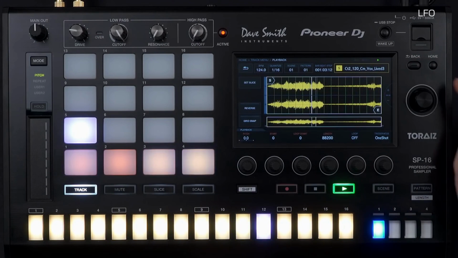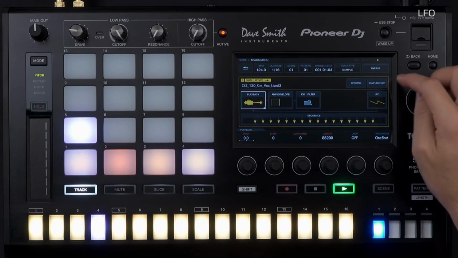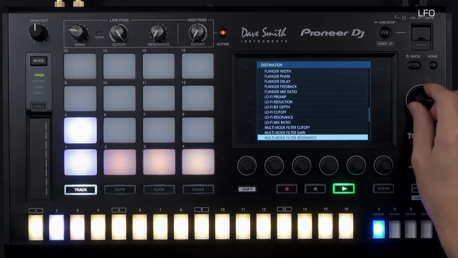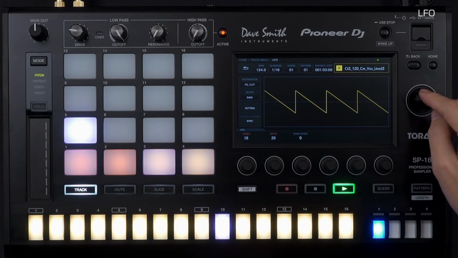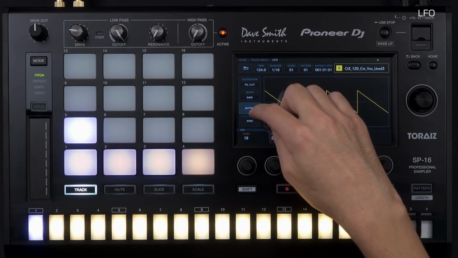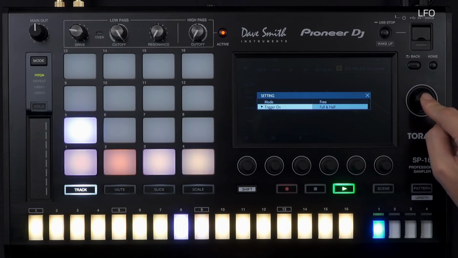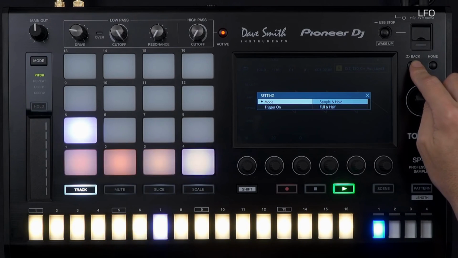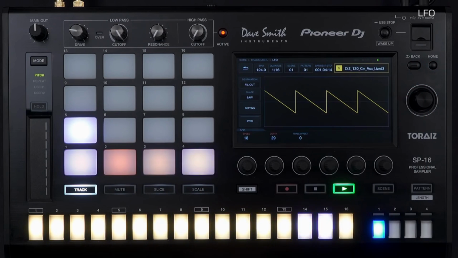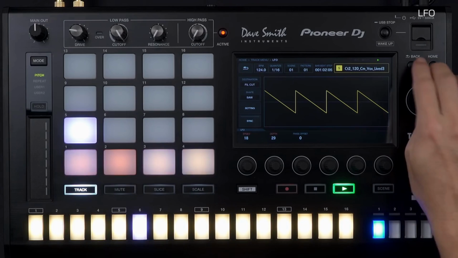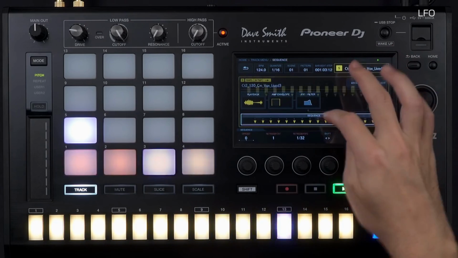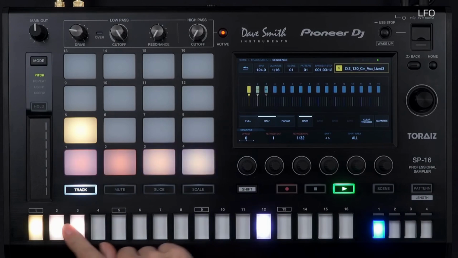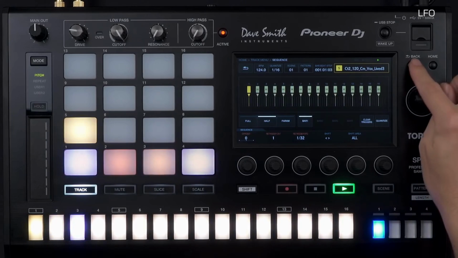When setting the destination to a specific effect parameter, you will need to add that insert effect to the current track. In this example, I've set the destination to multi-mode filter cutoff. When the mode is set to trigger or sample and hold, and trigger on is set to full and half, you can retrigger the LFO using the half trigger.